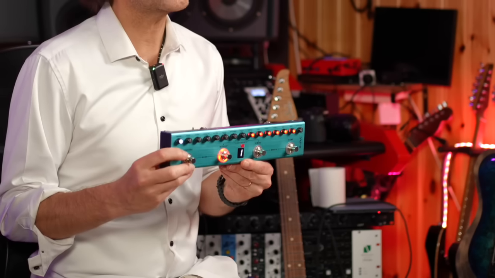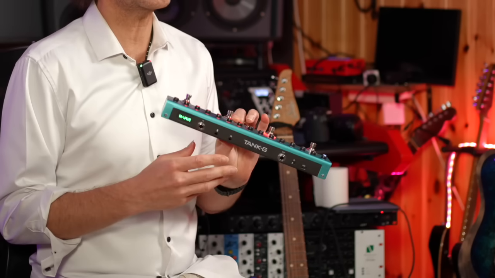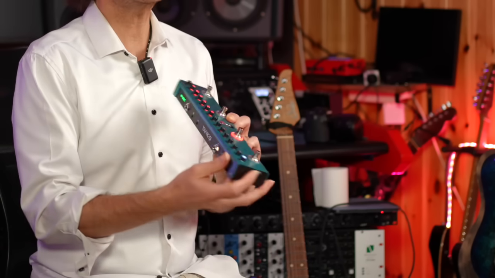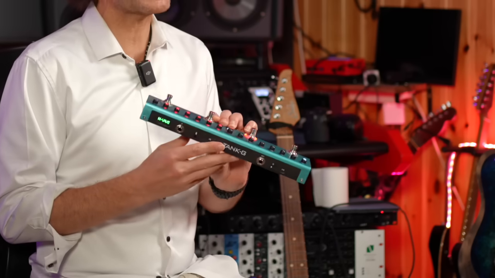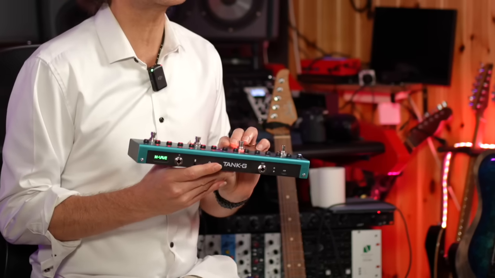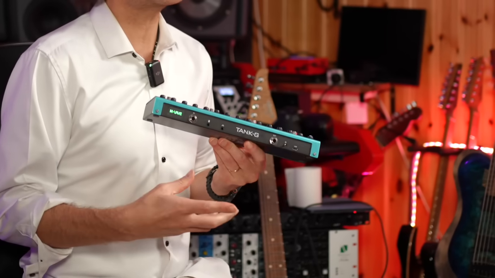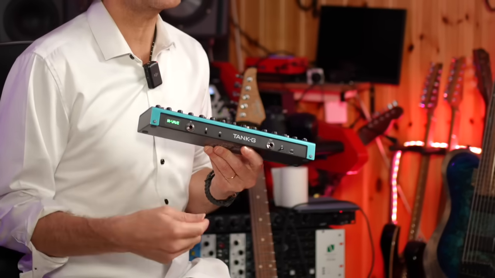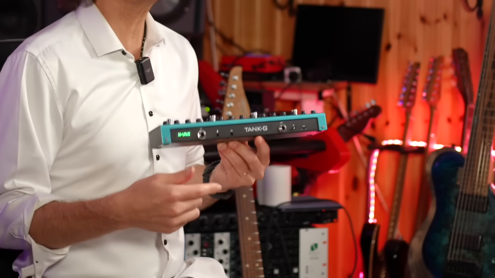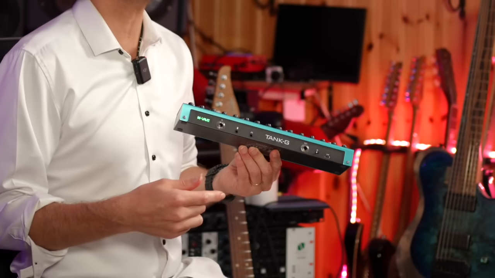In terms of I/O, the unit features a guitar input, balanced XLR and unbalanced TS mono out in different sockets, a mini jack audio out for phone recording, a headphone out, and Bluetooth connectivity for wireless music streaming.